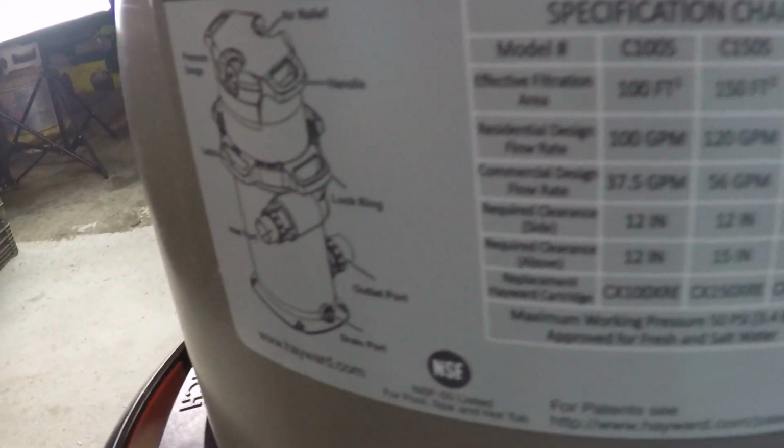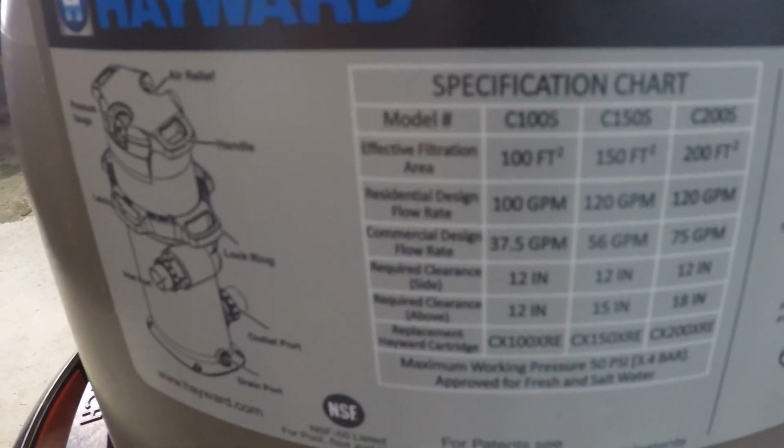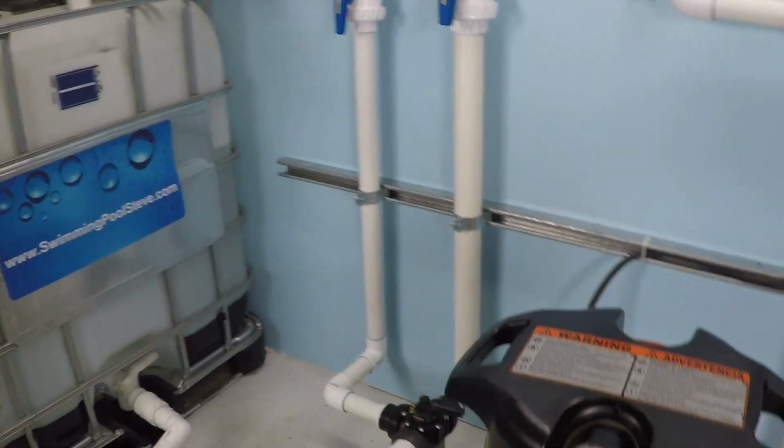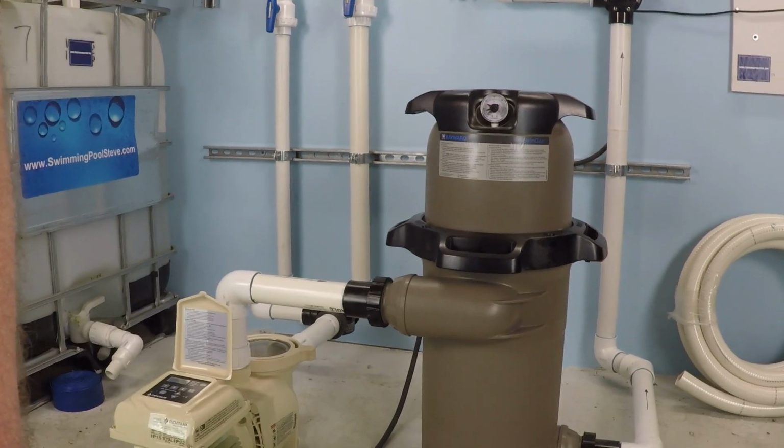And so the maximum design flow rate, in this case, the wording that they chose, let's see if I can get that to zoom in there. Probably not. It says residential design flow rate, 120 gallons per minute.